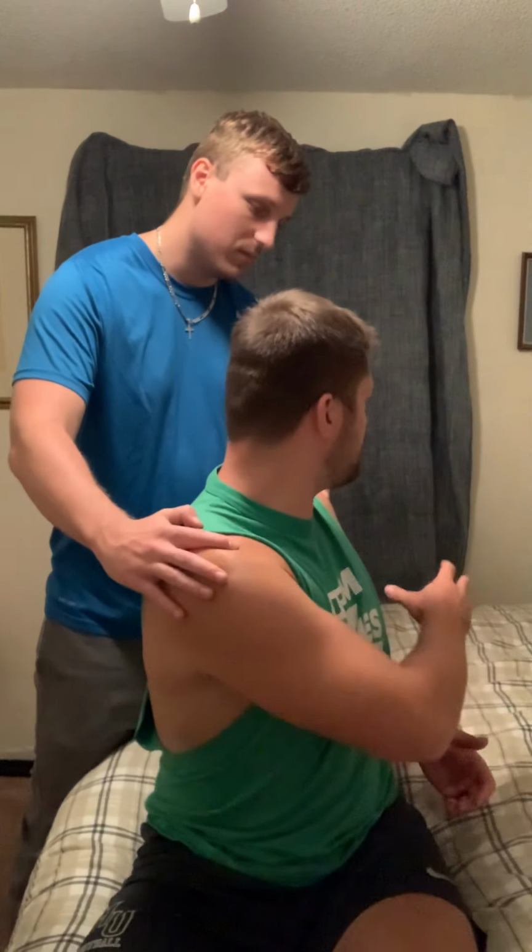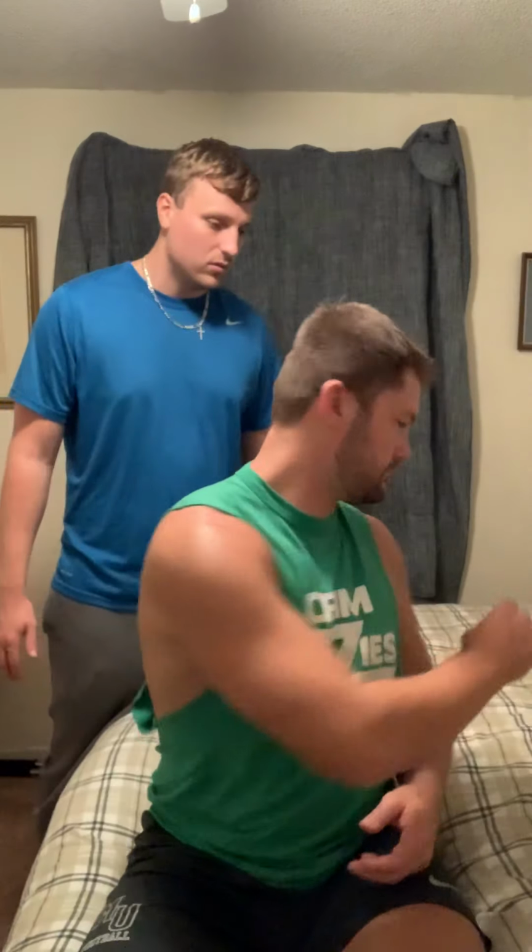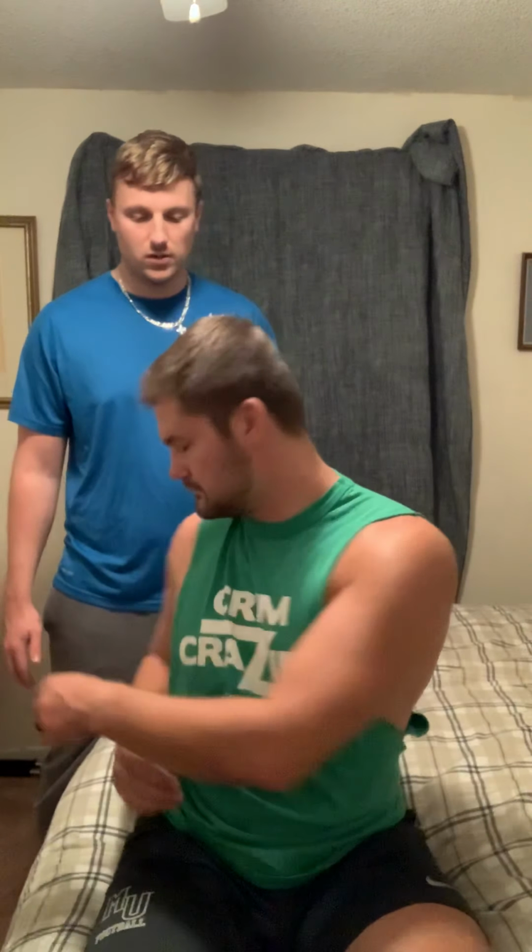So imagine like you're reaching behind you for something like a seat belt, or if you're in the bathroom. So I'll have you do that yourself. All right, perfect. And the last one, or the last two, would be the diagonal movements.